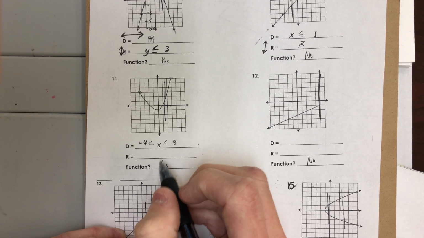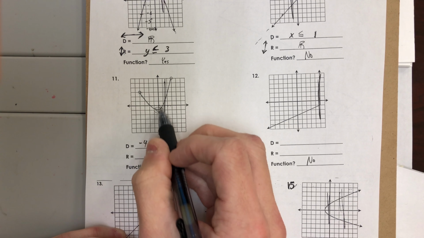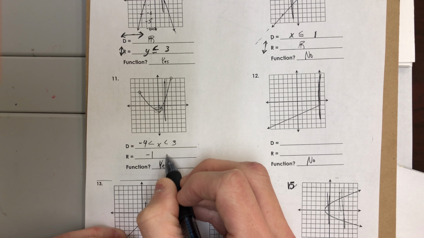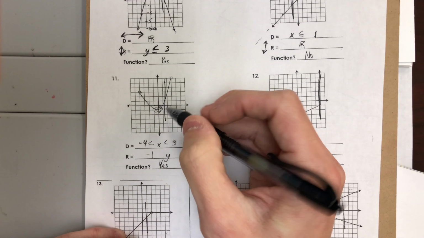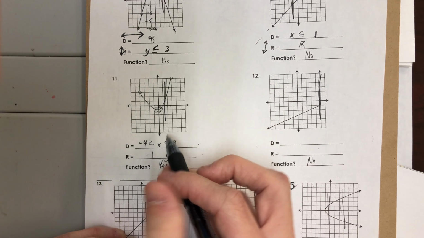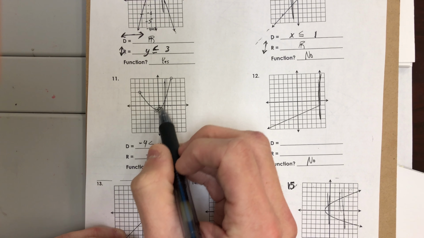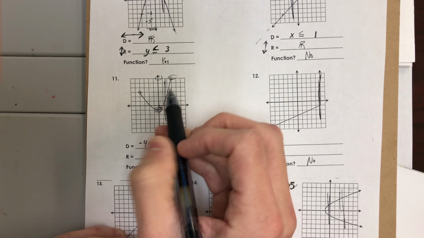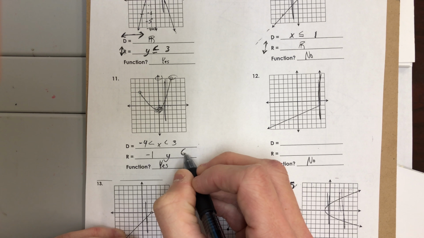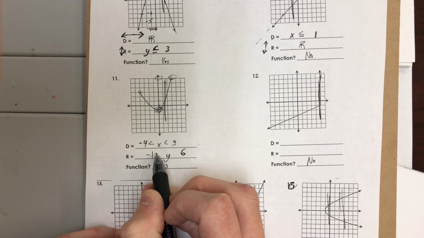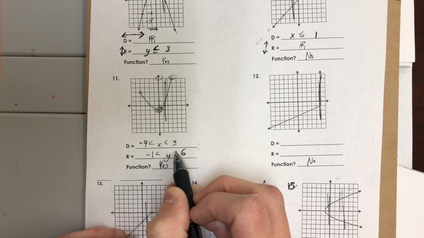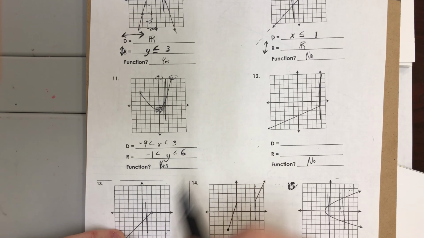Range is kind of tricky on this one. We're going to take this lowest y value, this -1, and compare y to that, or the rest of our y's. Or actually, no, we're going to take that lowest y and this highest y, which is 1, 2, 3, 4, 5, 6. Put it over there, and it's going to be -1 is less than y, is less than 6.